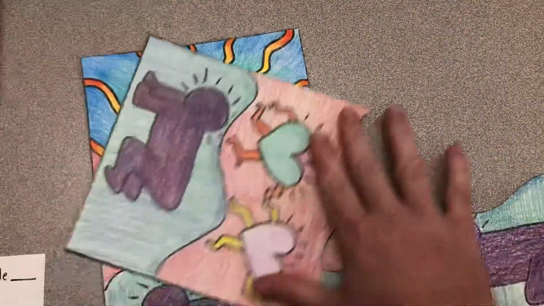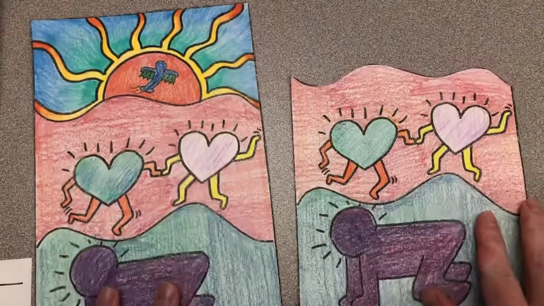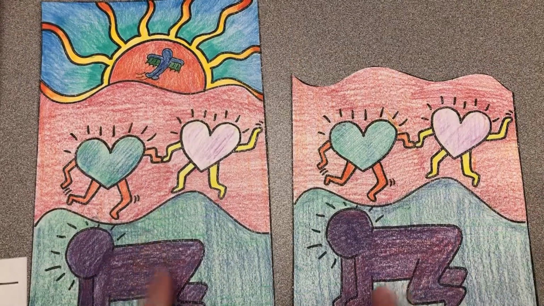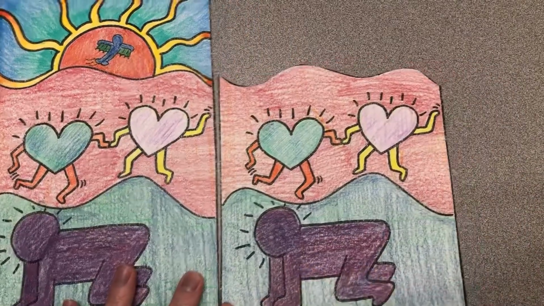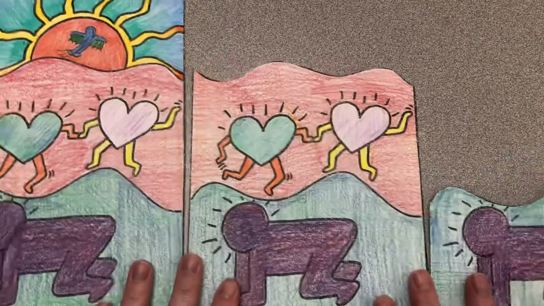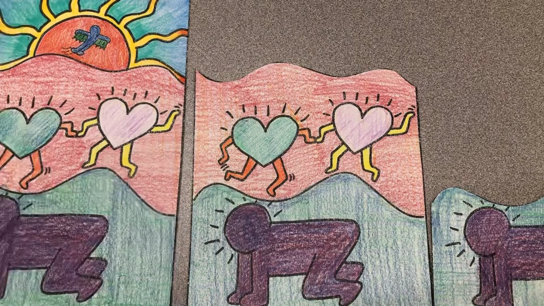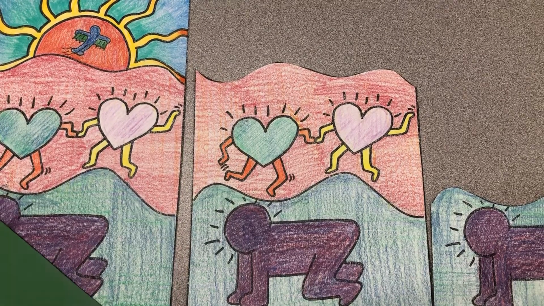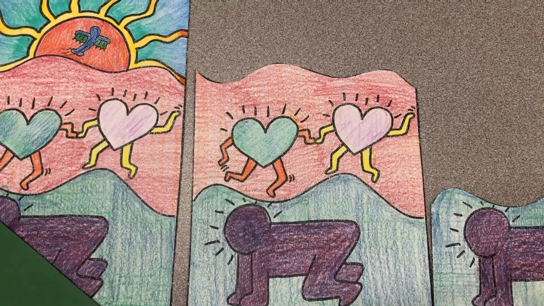So here's what I've got now. I've got one fully cut out like this. I've got one where it's just my foreground and my middle ground, and I've got one where it's just my foreground, okay? So those are my three. You're then going to take 2 pieces of construction paper.